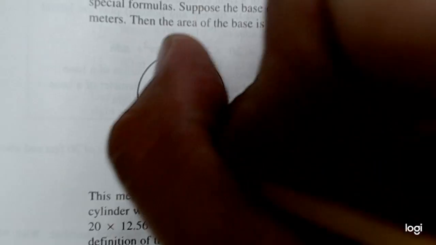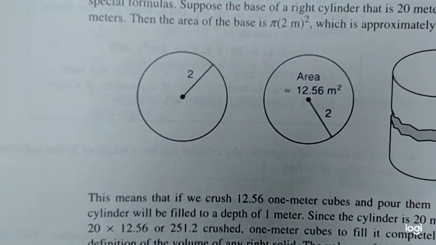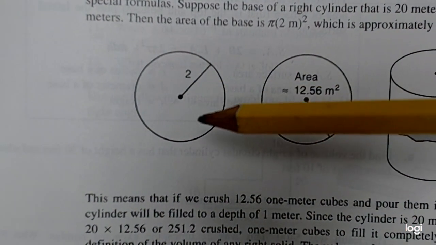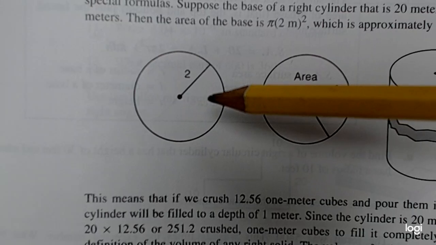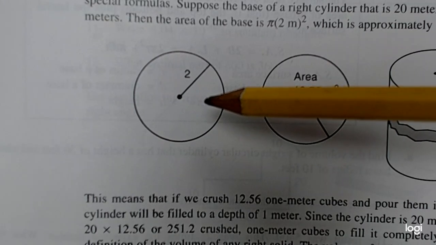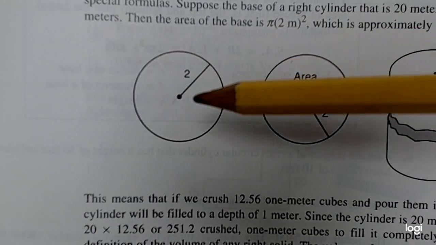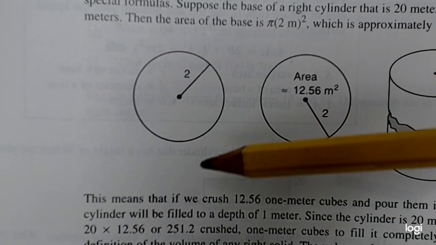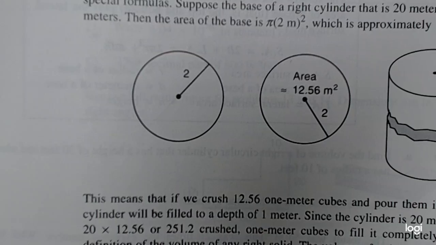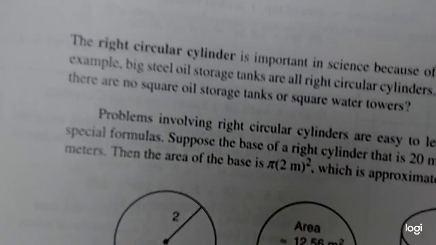Okay. Now, for the area of the circle, we should know the formula pi r squared, to find the area, so that's 3.14 times the radius squared. And then for the circumference of a circle, we should know pi times diameter, which is 3.14 times the length of the diameter. Great. Now that we've got all that out of the way, let's talk about right circular cylinders.